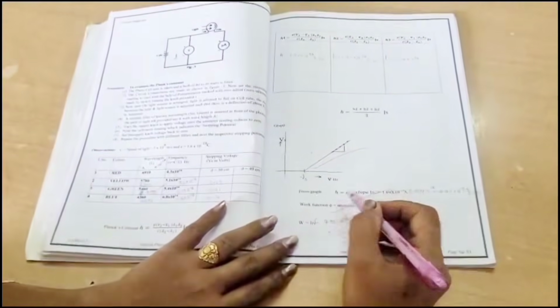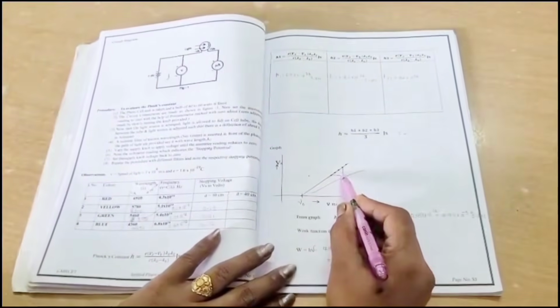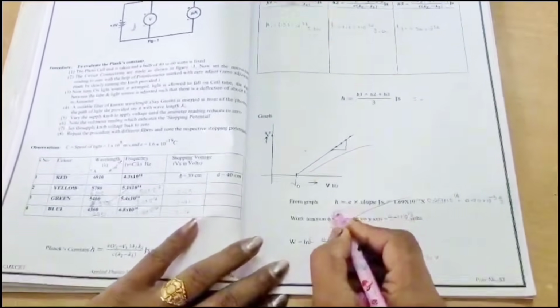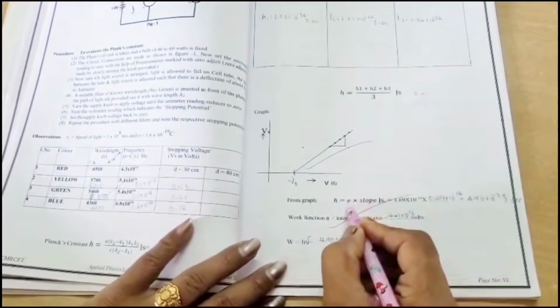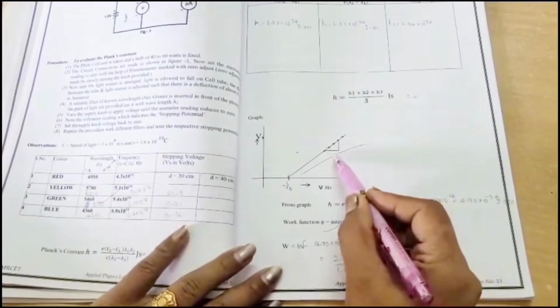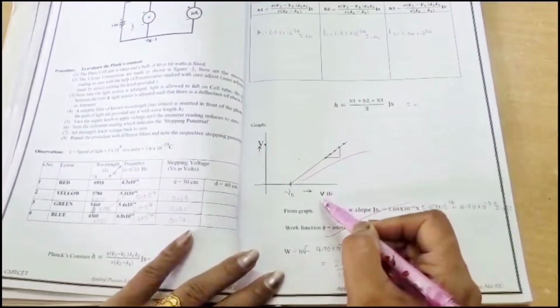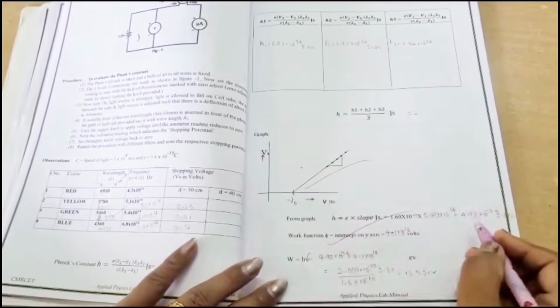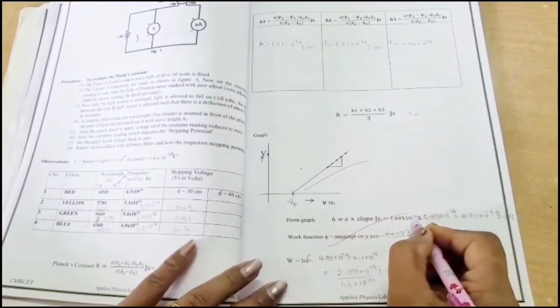Now you have to find the value of h from the slope of this straight line. You can see in the formula, h is equal to e times the slope, where e is the charge of the electron. Slope is the stopping potential divided by the threshold frequency. Once you have the slope, substitute it here, and you will get the h value from the graph.